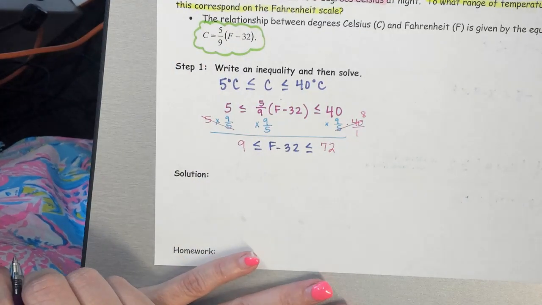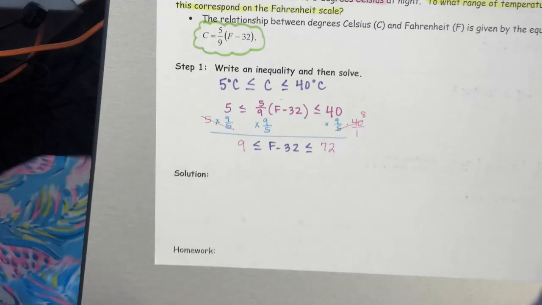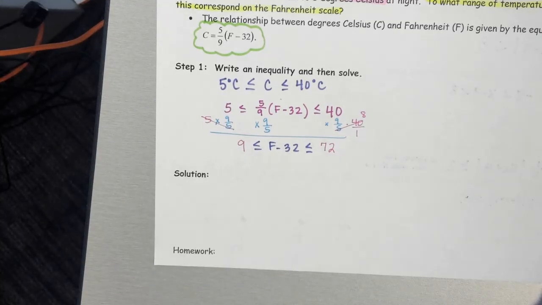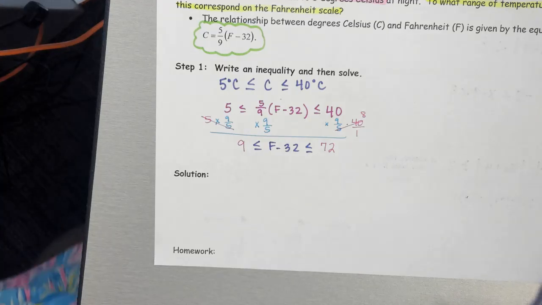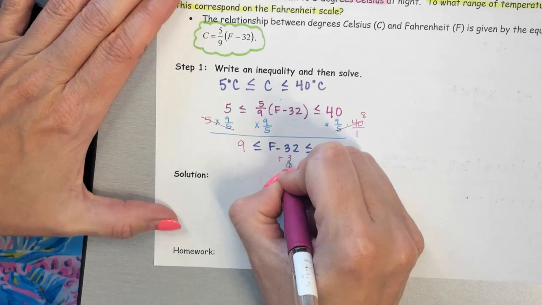Am I going too fast? I felt like I was talking a lot really quickly. Okay, and then our last step is going to be to add 32 to each side.